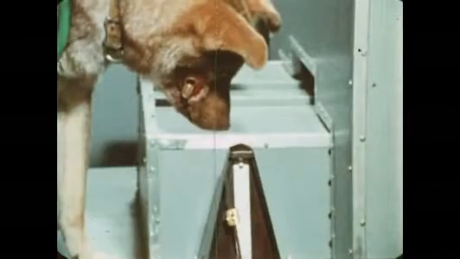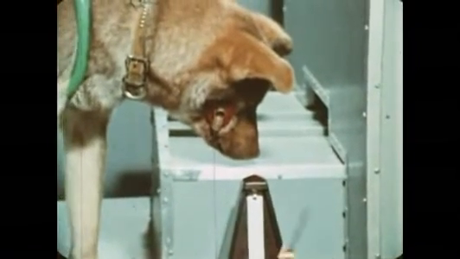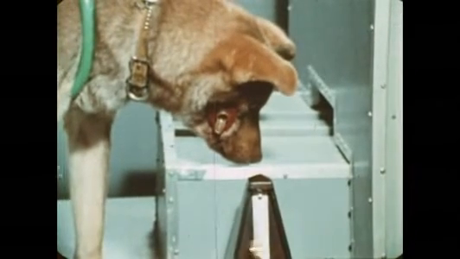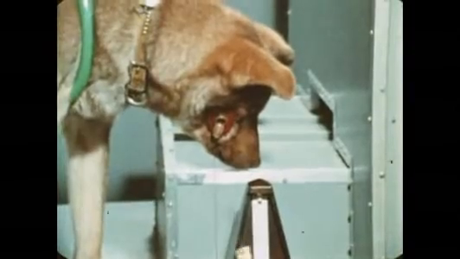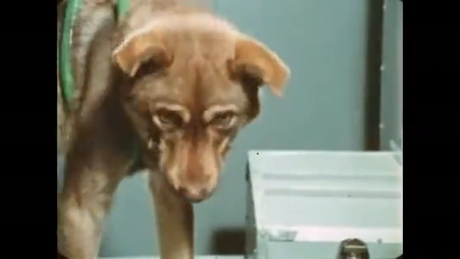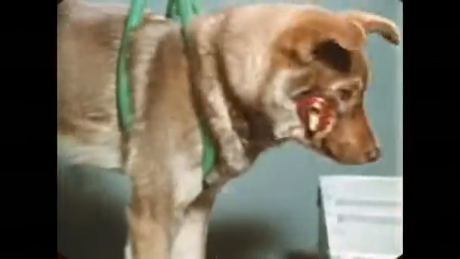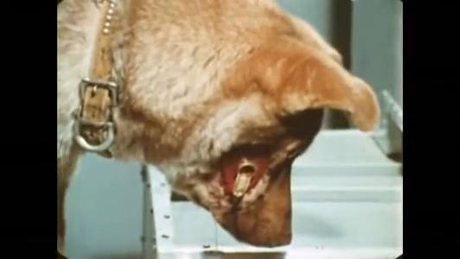Now, is it possible to remove the conditioning entirely? We're using the original tempo, but for the first time, we're not giving food. We'll run several trials in a period of a few hours, all without food.